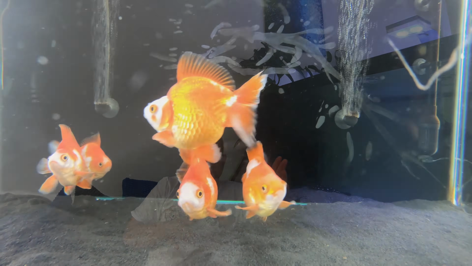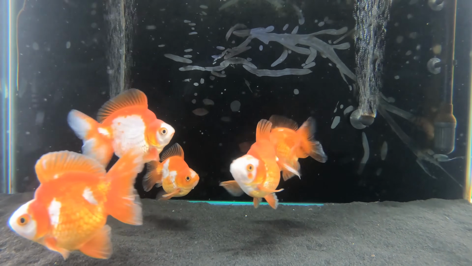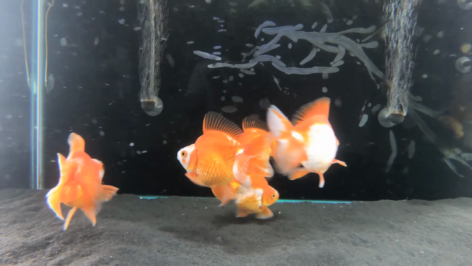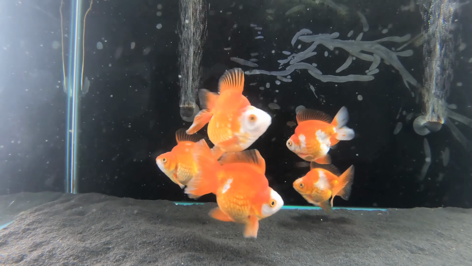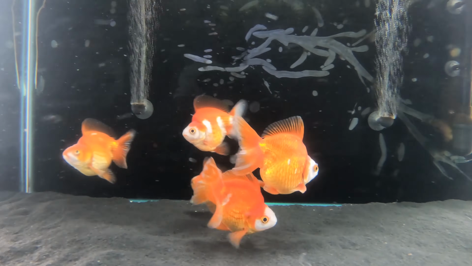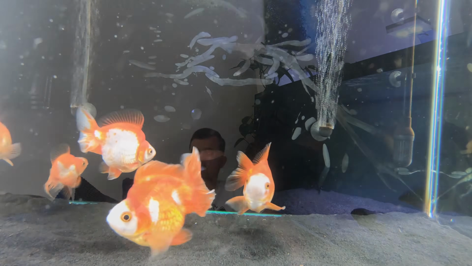Now, in really low cases, I'm looking at the Ryukin over there because they did have a bit of lymphocytis at one point, but now it's completely calmed down and I can't really see any areas of it. If I do have a video of it when they did have it, I will put that on the screen for you now. But if you do have it, it's really good to identify it to make sure you've got that and you haven't got white spot or epistylis, for example. You can isolate the fish.